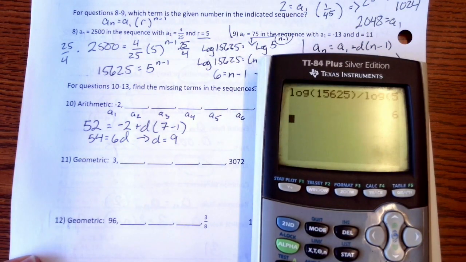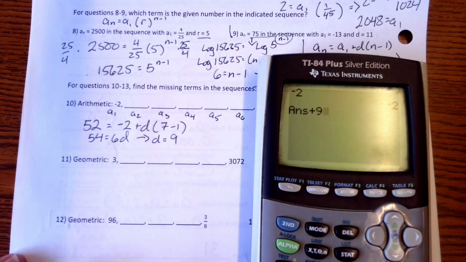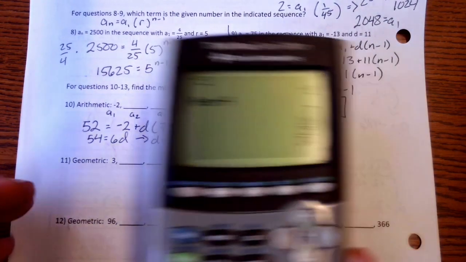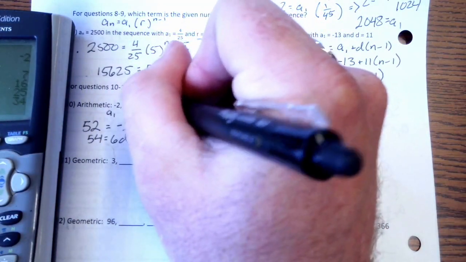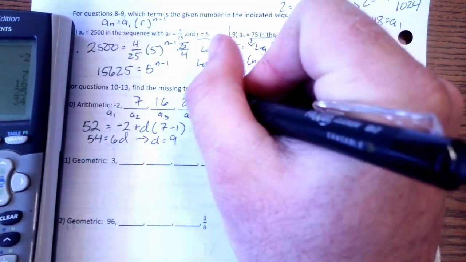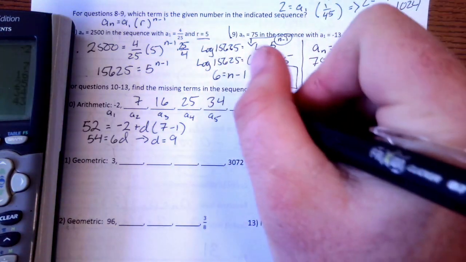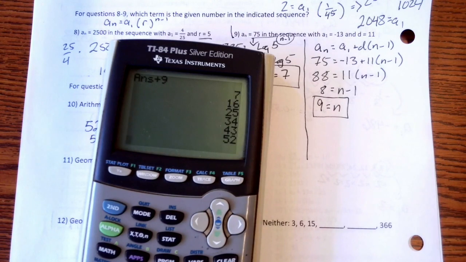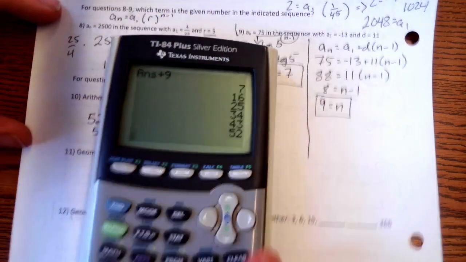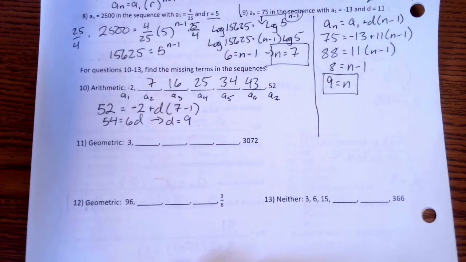So if we take our negative 2 and add 9 a few times, we get the next few numbers. So negative 2 plus 9 is 7, then 16, then 25, then 34, and the next one would be 43. And then we'll just check the last one. Yes, we do actually get to 52. All right, so that is number 10.